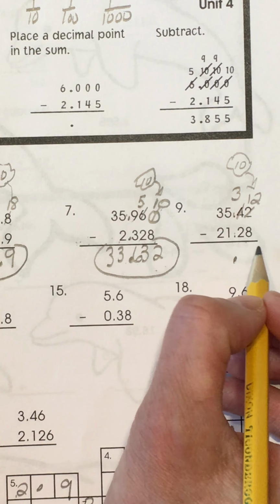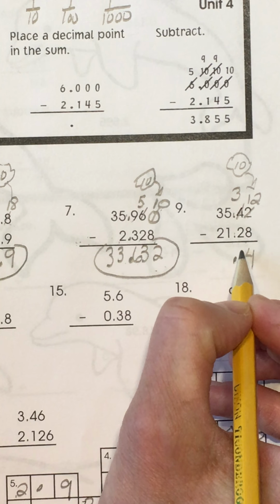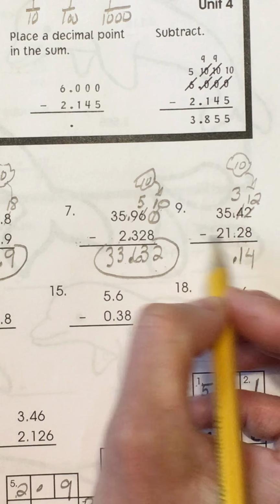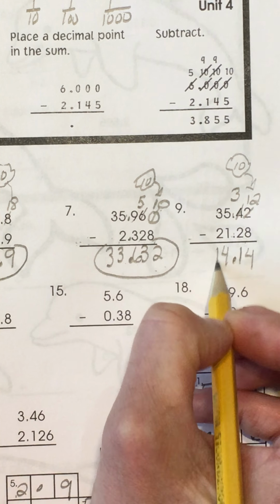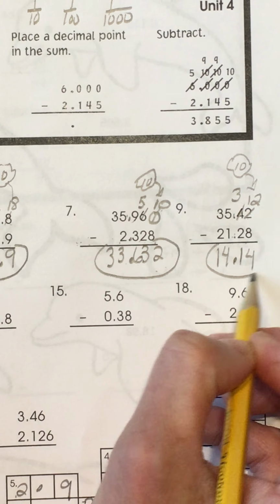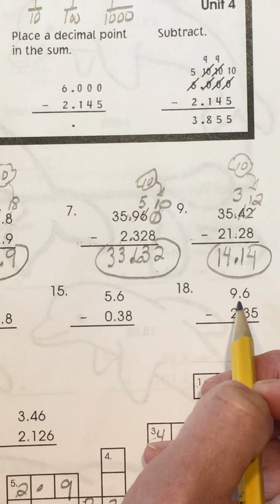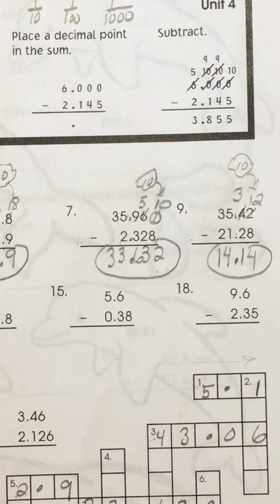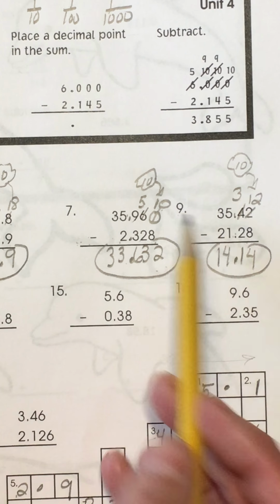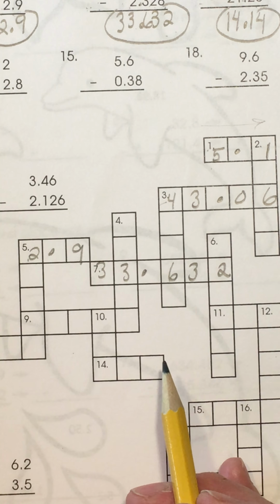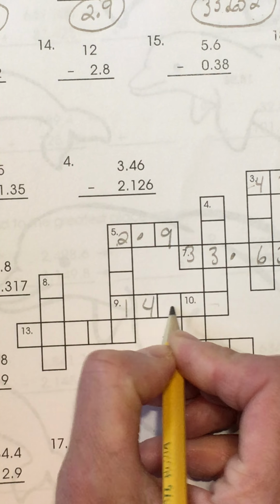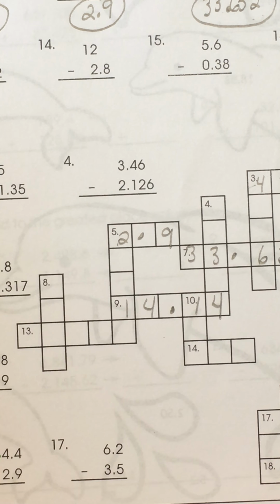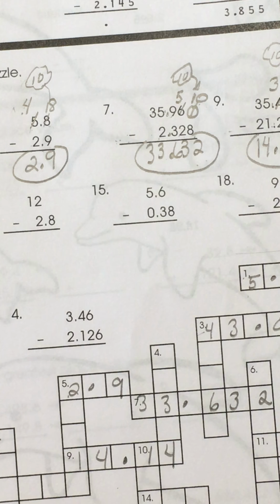12 take away 8 is 4. 3 take away 2 is 1. 5 take away 1 is 4. 3 take away 2 is 1. We have 14 and 14 hundredths. So I'm going to look for 9 across. And 9 across is right down here. 14 and 14 hundredths.